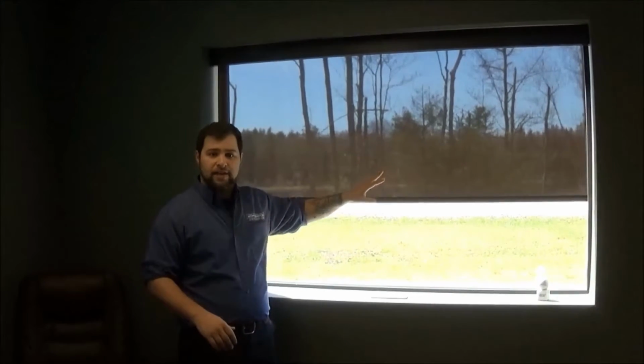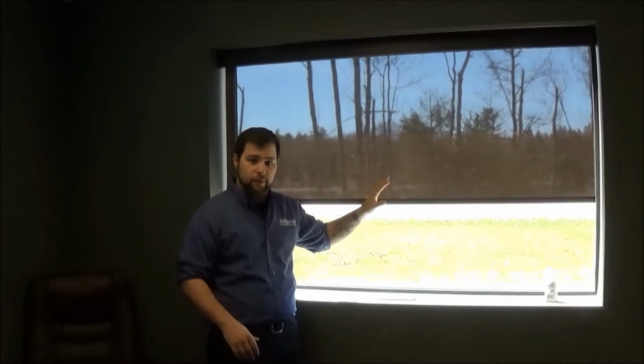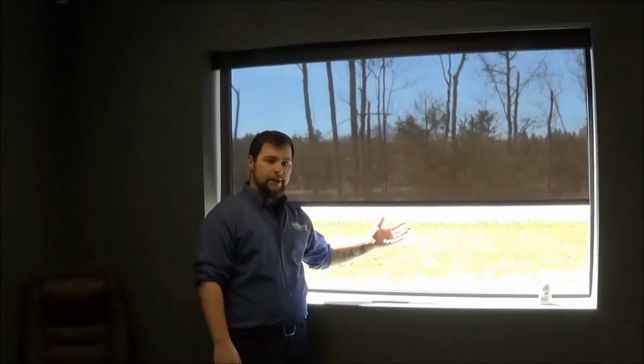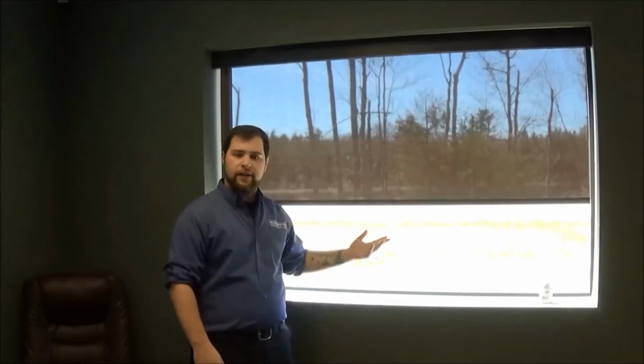It will actually block some of the solar heat that's coming from the sun and whatnot. So that's a little bit helpful as well. But if you wanted to let the light in, we can just open up the shades.